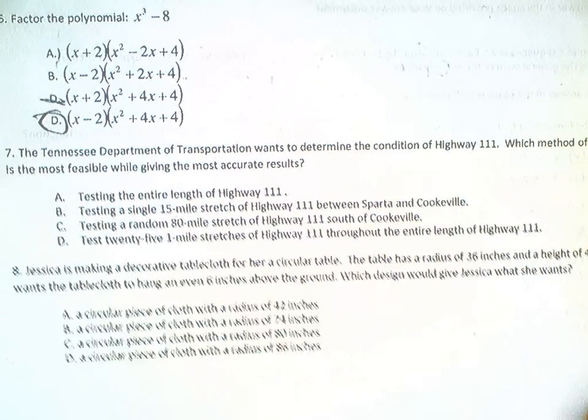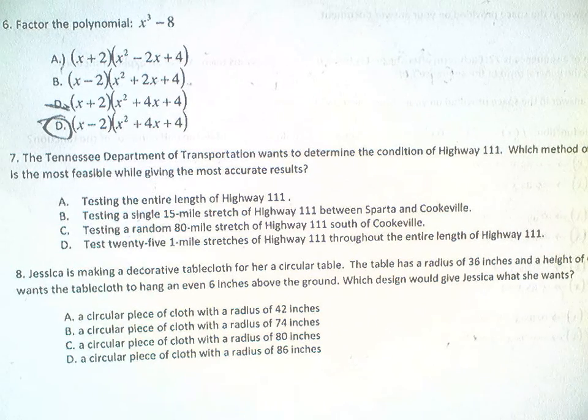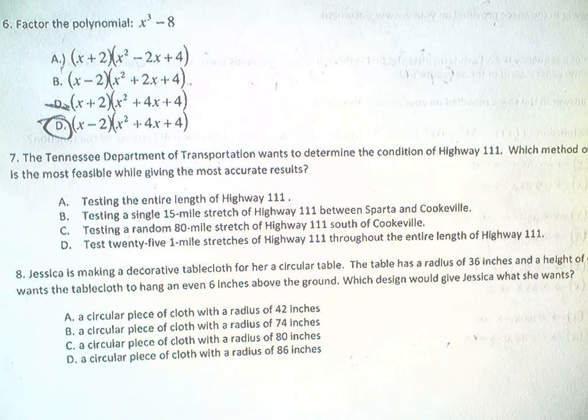Alright, number 7 is a question involving data collection. Now, we haven't had time in this course to get to the statistics section, but this question, I think we can handle it if we just use a little bit of common sense.